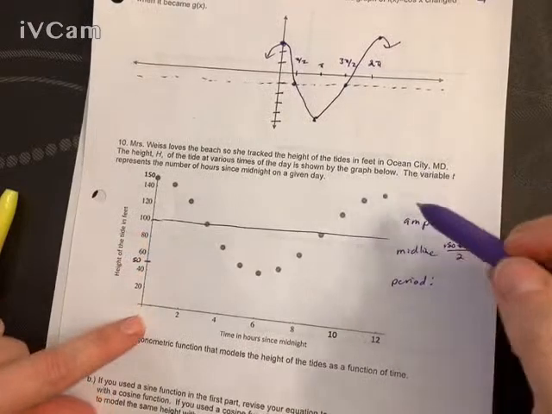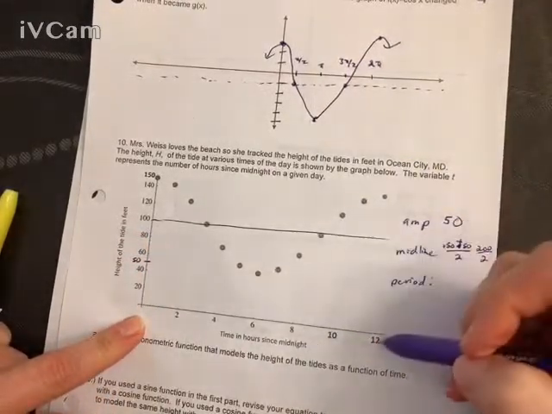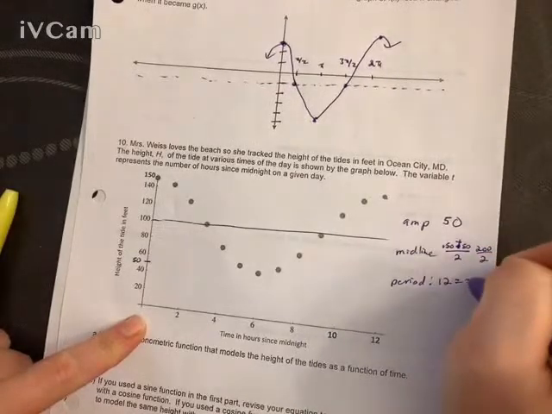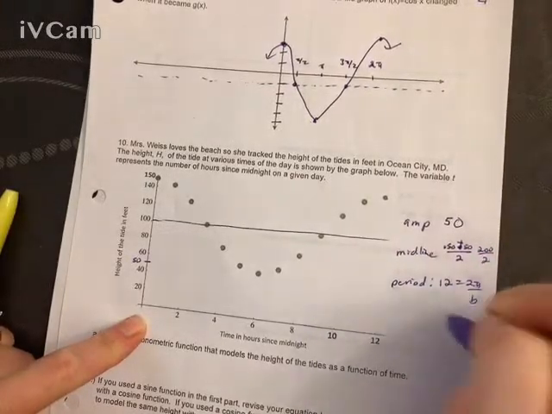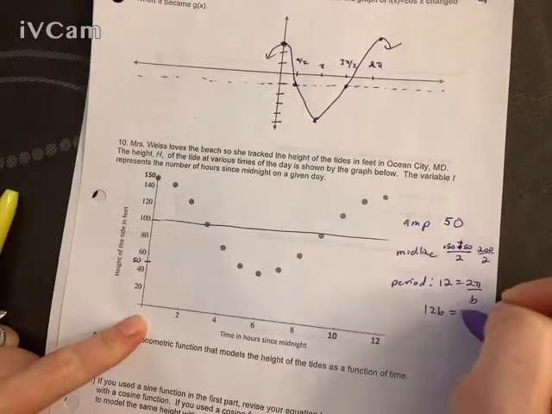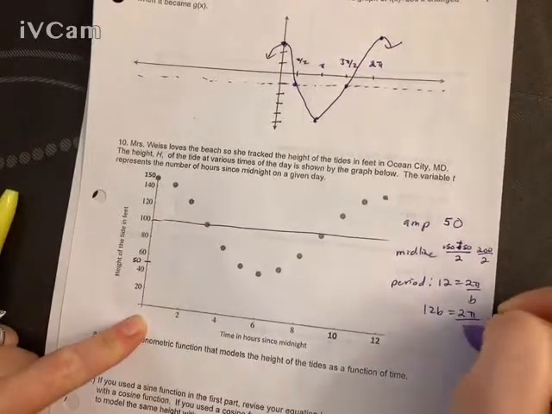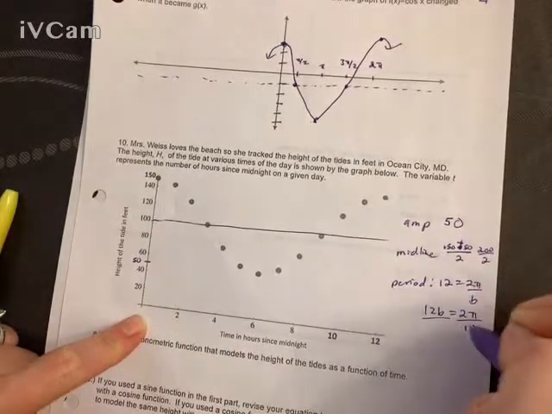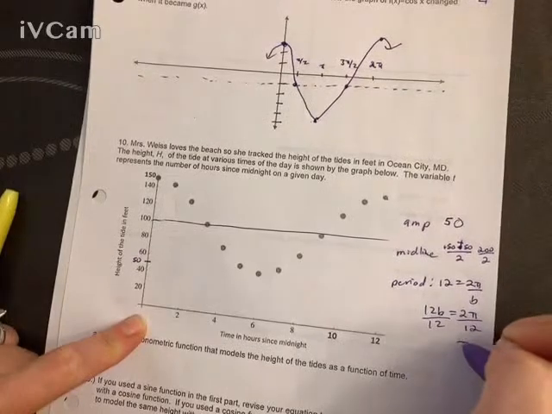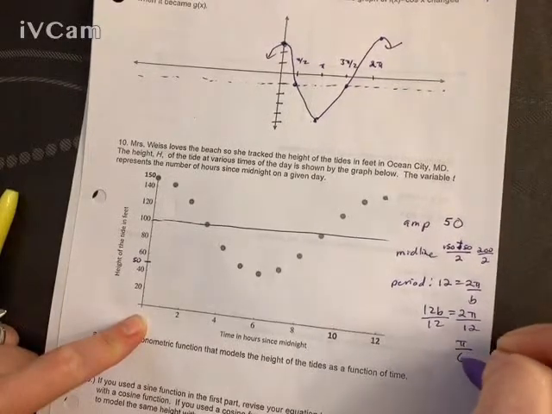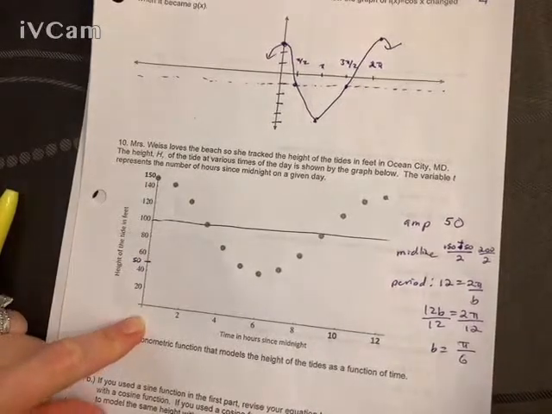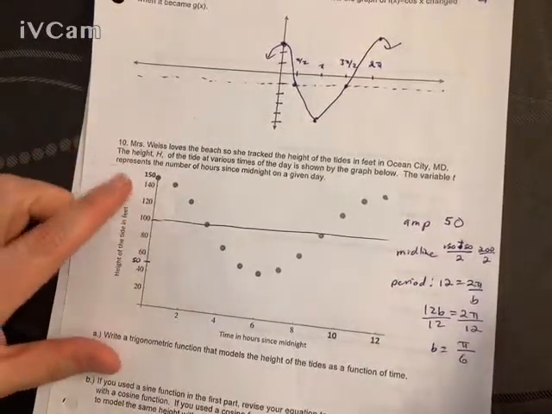The period is obviously 12 because that's the end of the graph and that's the end of the period. So 12 equals 2 pi over b, cross multiply. Divide by 12. Lily, what's 2 divided by 12 reduced? I don't know what reduce means, but 1/6. Okay, so that's our b value. So here we go. Have all my pieces.